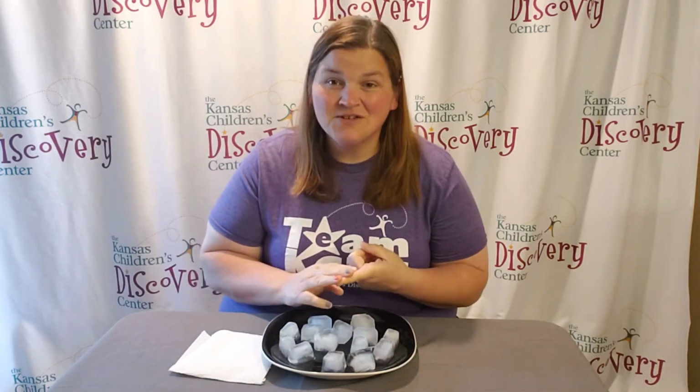Today, we're going to talk about ice cube engineering. Now, engineers have to face a lot of challenges when they're trying to design something, a building, bridge, whatever it might be. They have to think about their materials and costs and constraints. Constraints are the rules or guidelines that they have to follow.